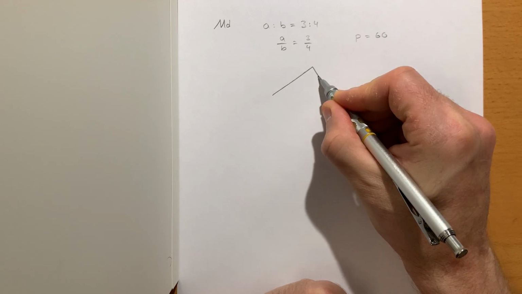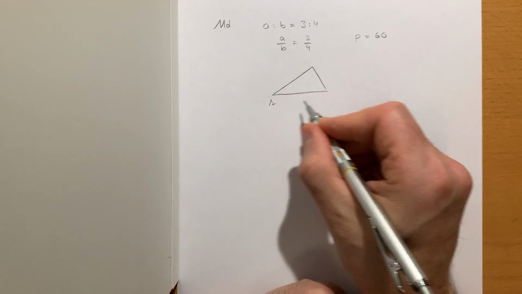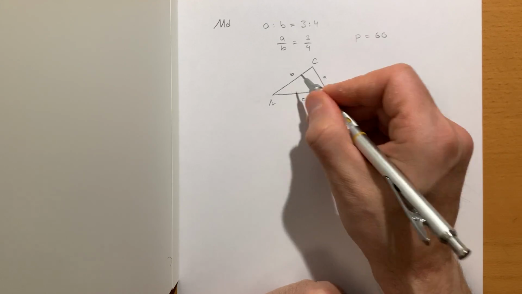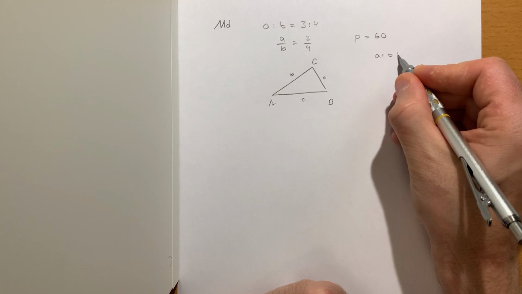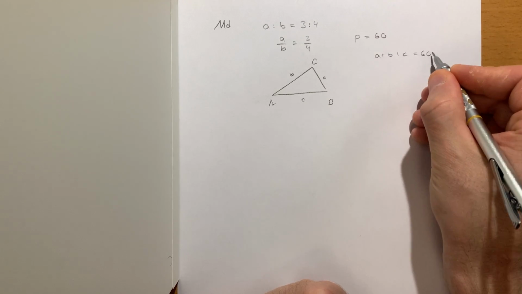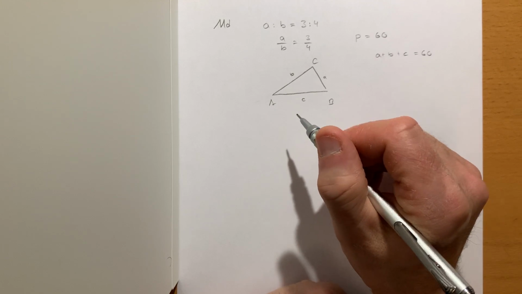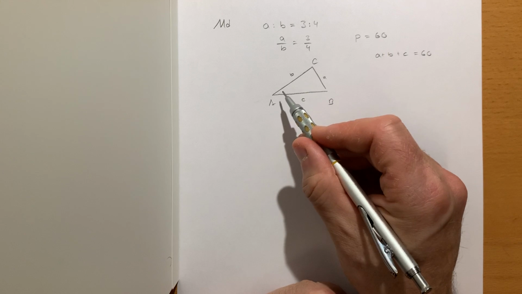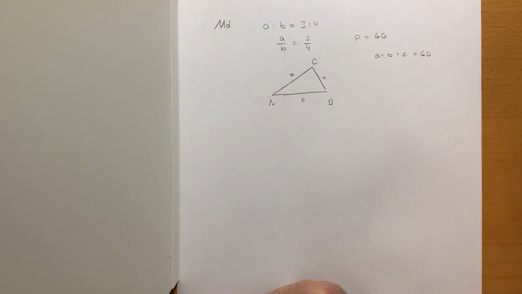A, B, C, this is the side C, A and B. So the perimeter is 60. So A plus B plus C is 60. That's what we call in German Umfang, okay? So the length of A plus the length of B plus the length of C is 60 units of length, or 60 meters, okay?